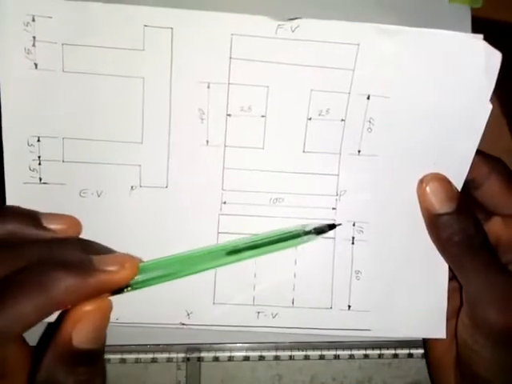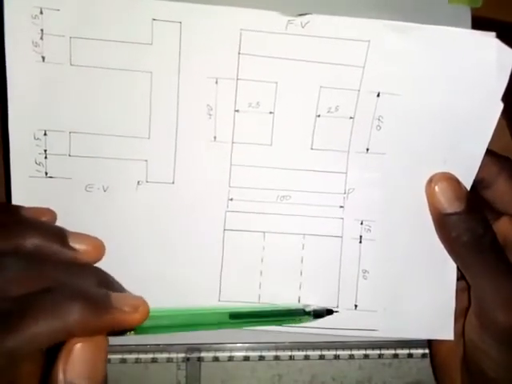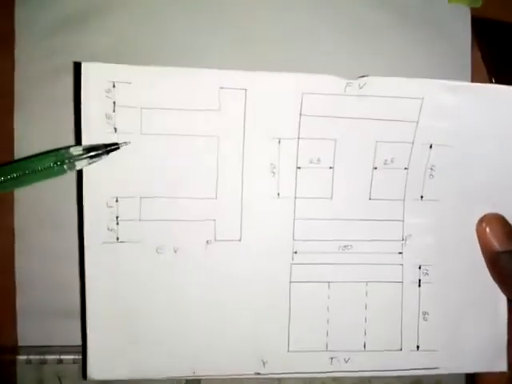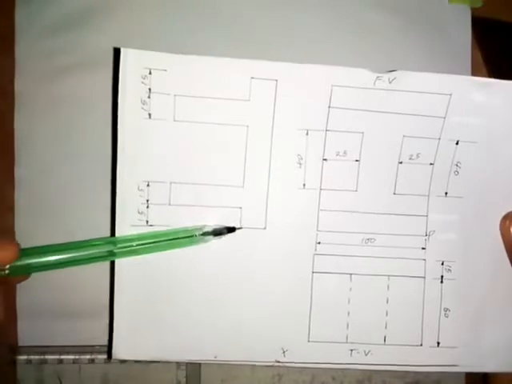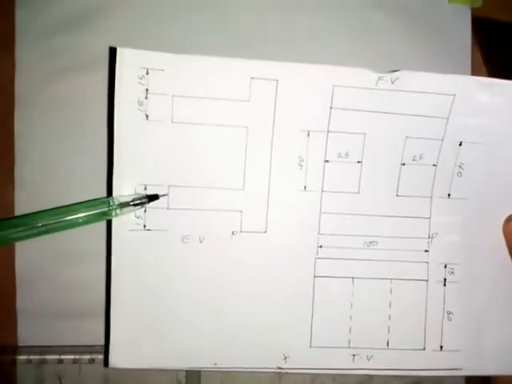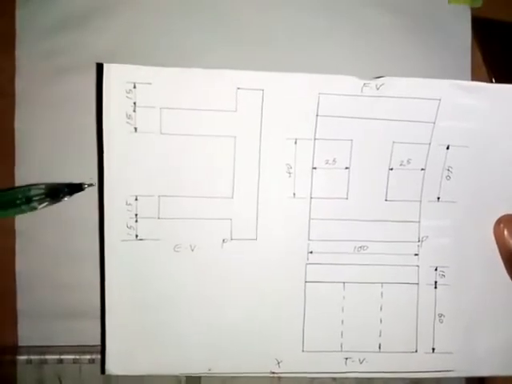Then in the plan, the distance from here to here is 15 millimeters. From here to here is 60 millimeters. Then in the end view, the distance from this point to this point is 15. From here to here is 15. From here to here is 15. And from here to here is 15 millimeters. Okay, now let's look at how the work can be done.